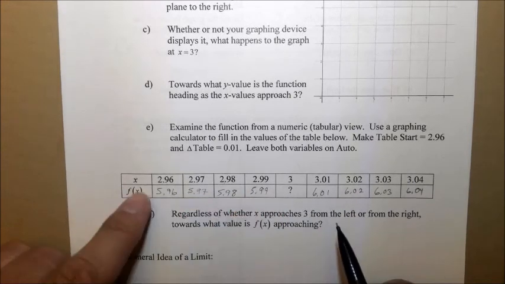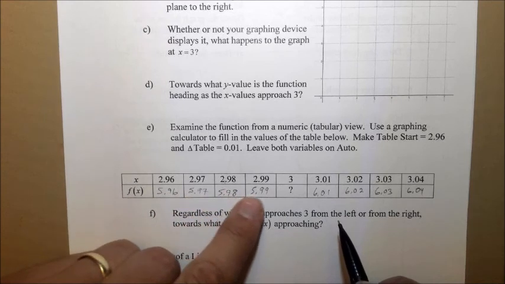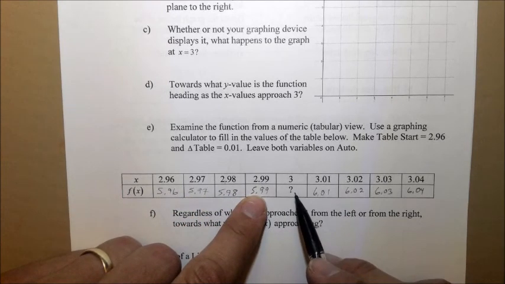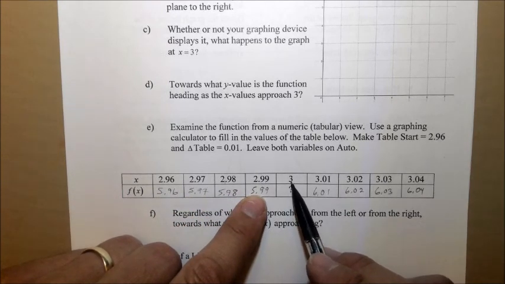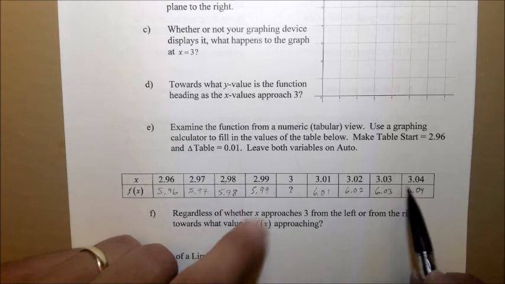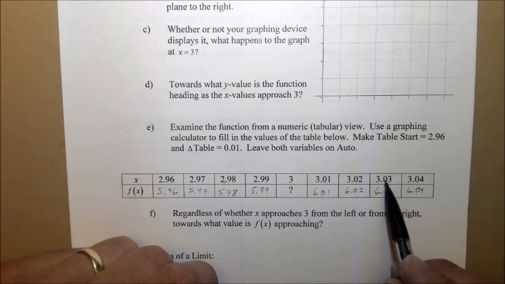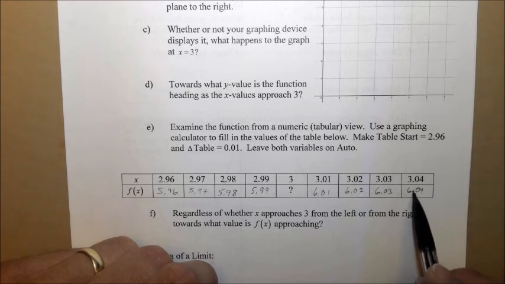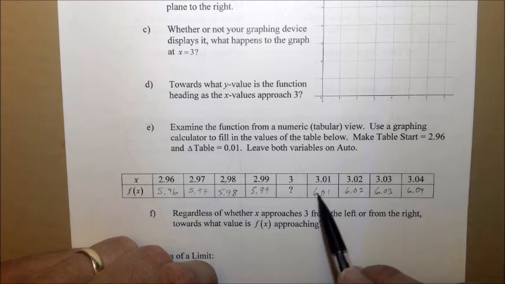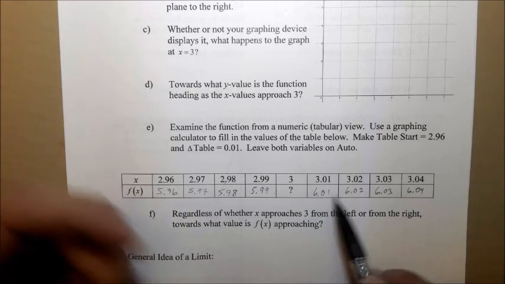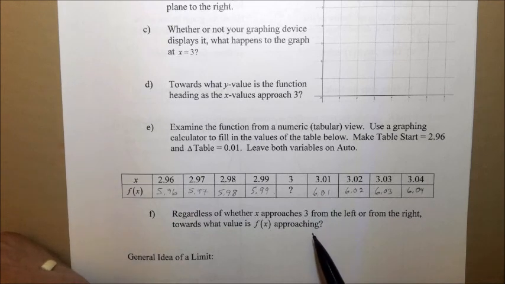Since the numbers from the left of the function, as x gets really close to 3, are heading towards 6, and as we approach x equals 3 from the right, our values of the function are also approaching 6, that seems to show that the function is heading towards the value of y equals 6. That is our limit.